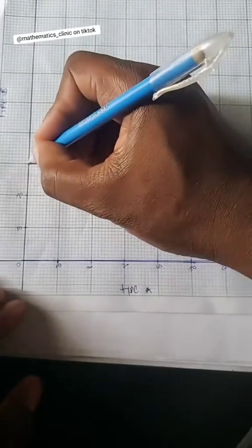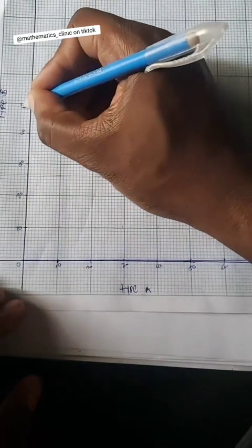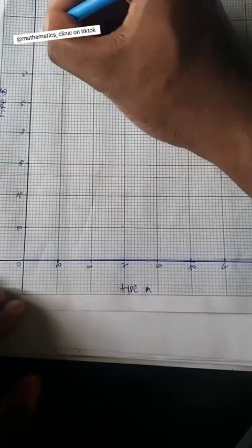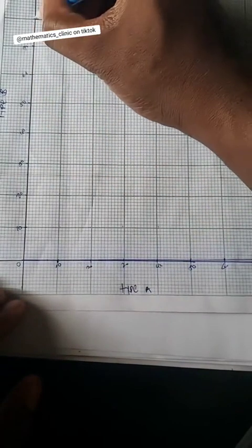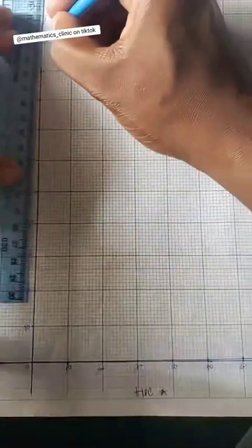I believe they were given bigger graphs, because we have 10, 20, 30, 40, 50, 60, 70, 80, 90. Let me extend it a bit. Okay, so now let's use the inequalities.